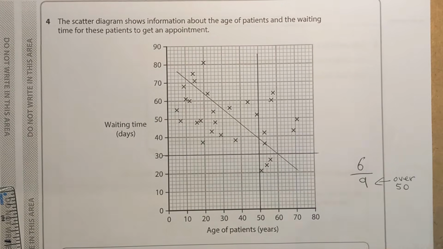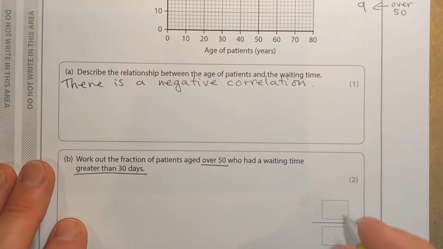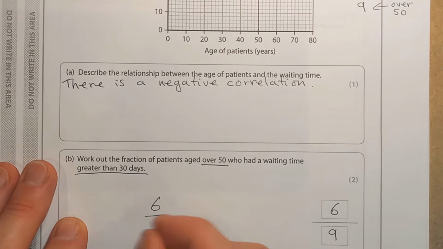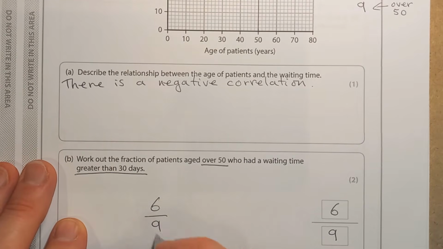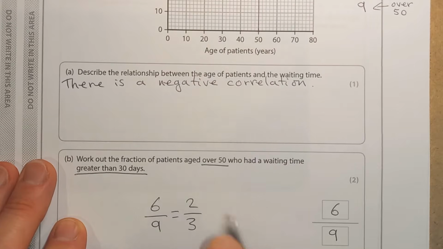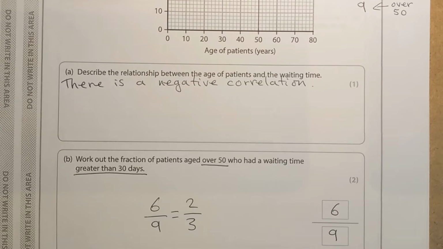So we've got 6 out of 9. So we can put this in here. If you wanted to, you could simplify that. So you could divide both of these by 3 and simplify it down to 2/3, which would be great, but they haven't asked to simplify it. So you'd get full marks if you put 6/9 or 2/3.